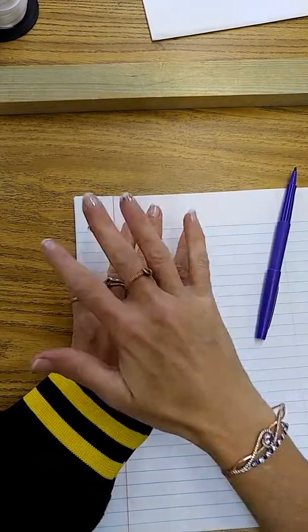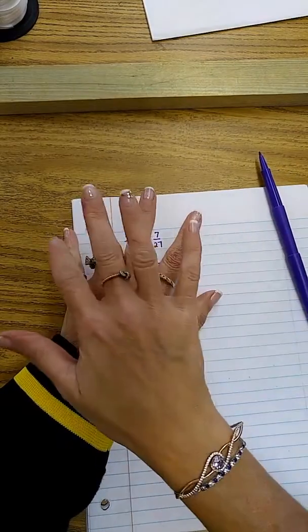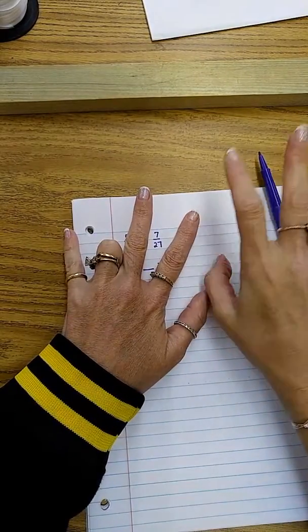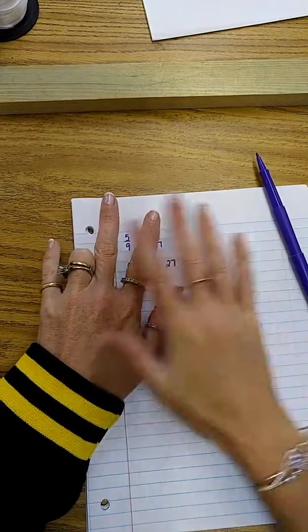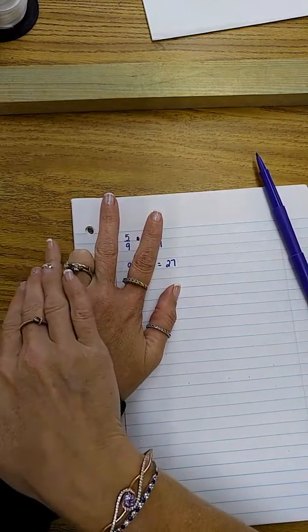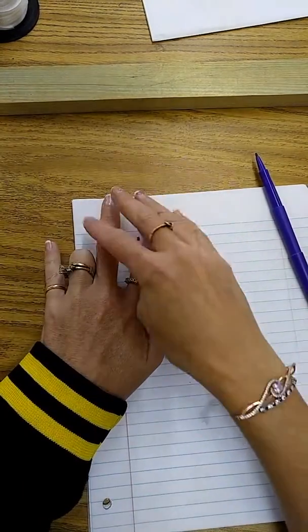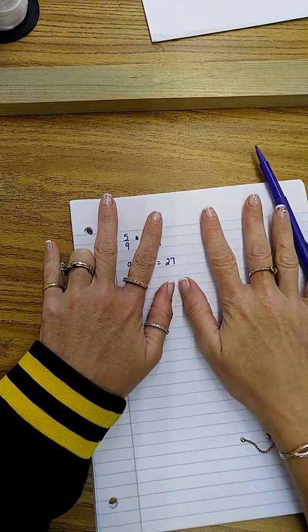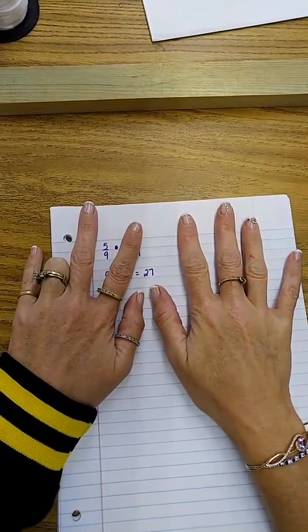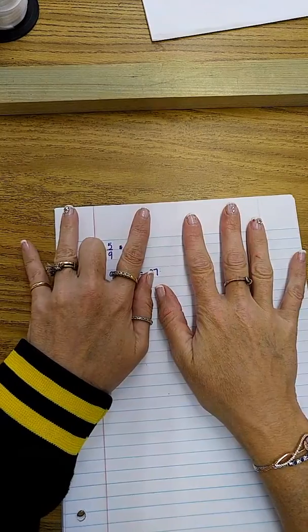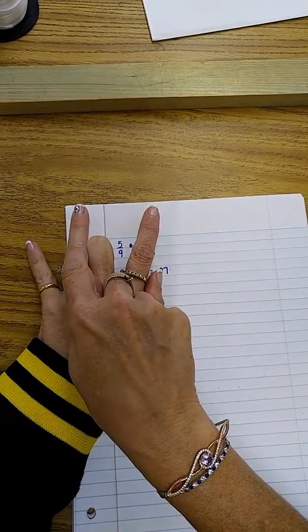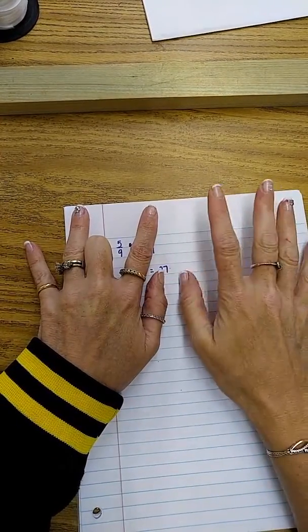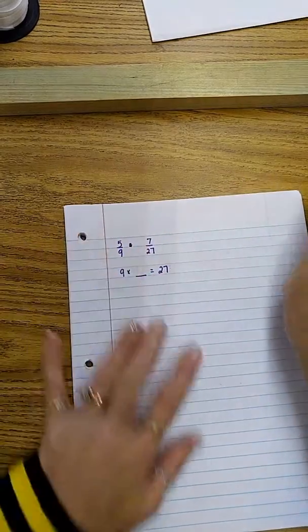If I do 9 times 1, that's 9. 9 times 2, that's 18. Anything before the down fingers is your tens, and anything after your down finger on both hands is your ones. Let's try 3. 9 times 3, there's 10, 20, and then 1, 2, 3, 4, 5, 6, 7, 27.